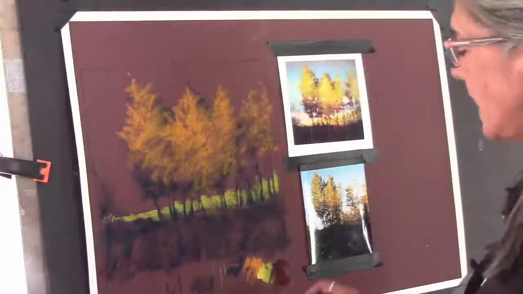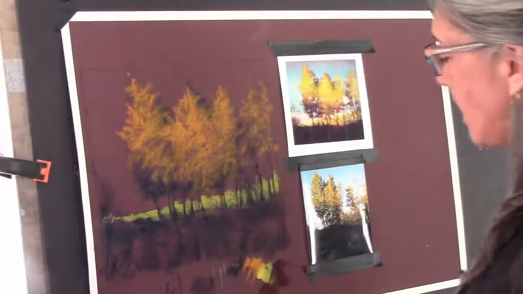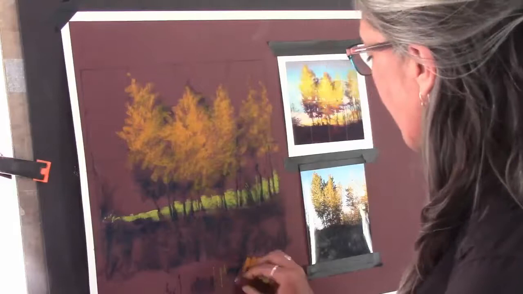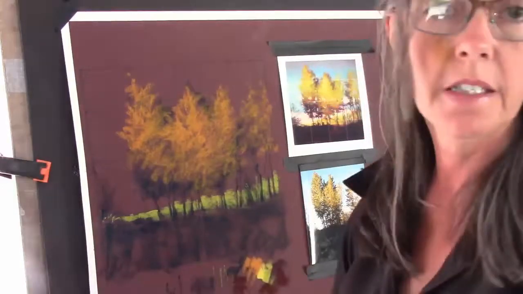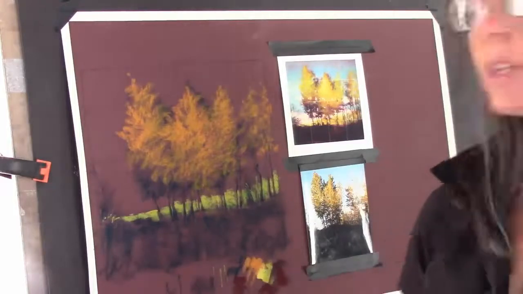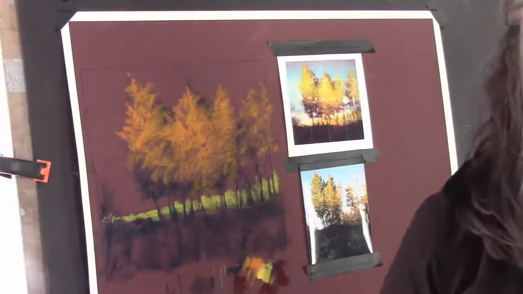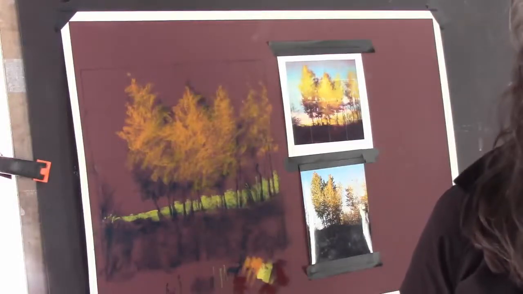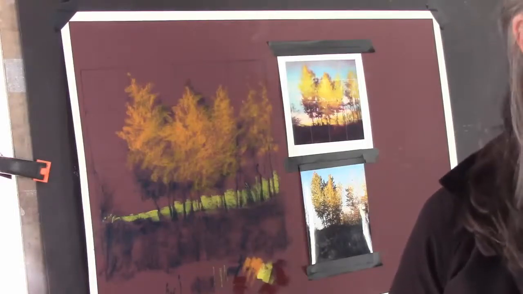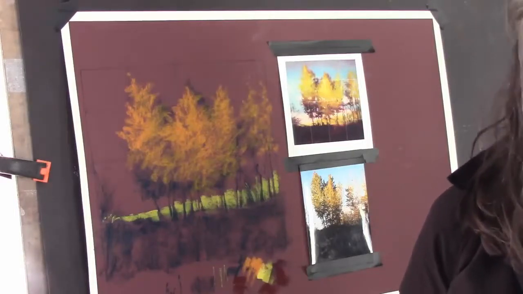So if for instance, right now I'm picking up a stick that is, I believe this is a Unison. It's really buttery and soft. And I want to use it right here. And I'm going to layer it over this blue spruce. It's a little bit softer than the blue spruce, so I know it'll go over it. But I'm still not anxious to fill the tooth of the paper.